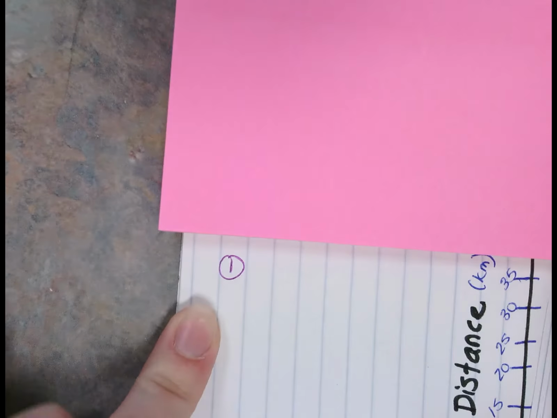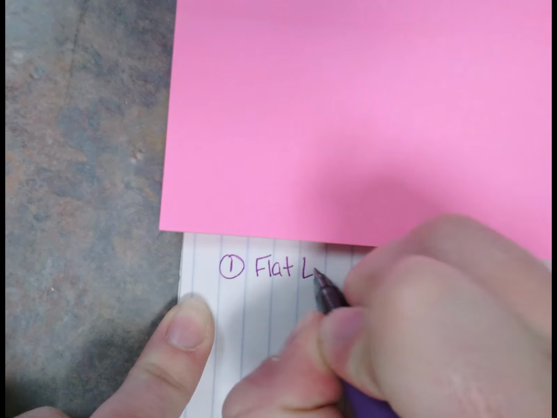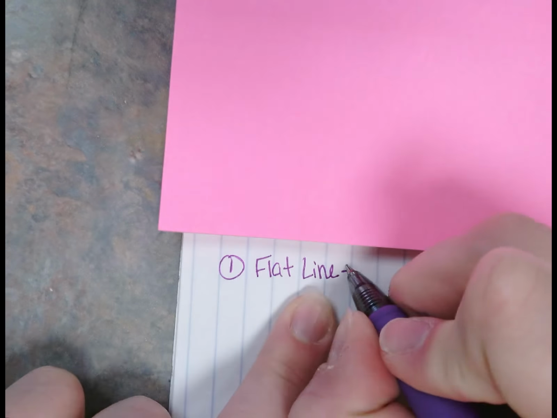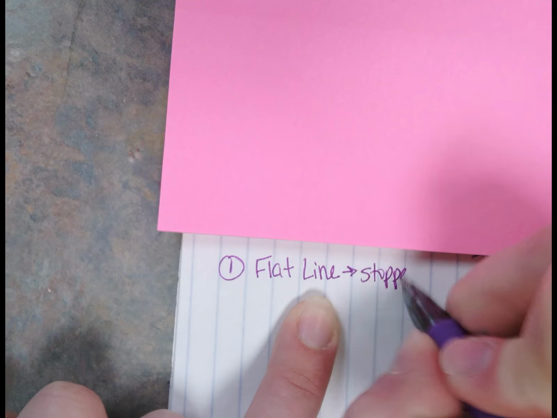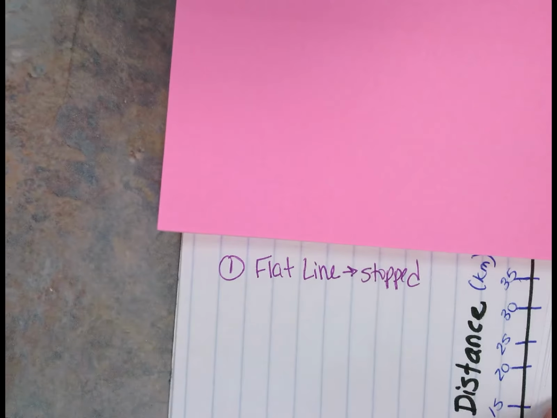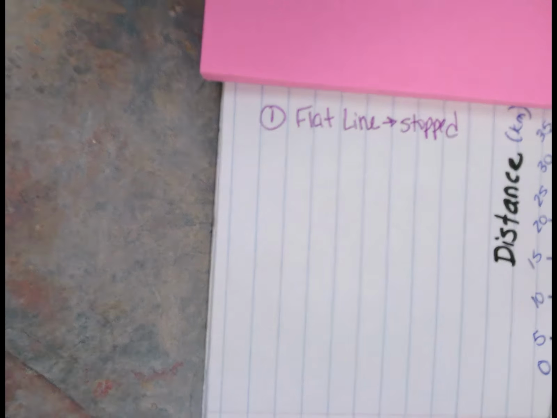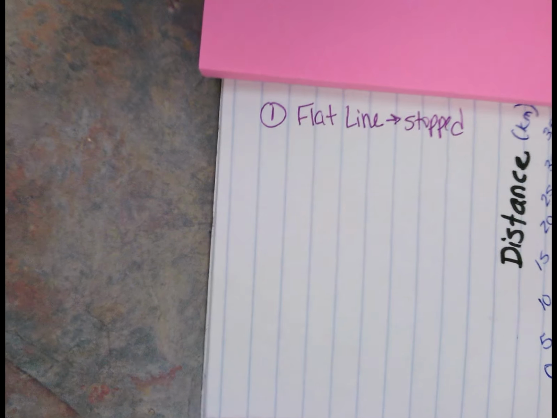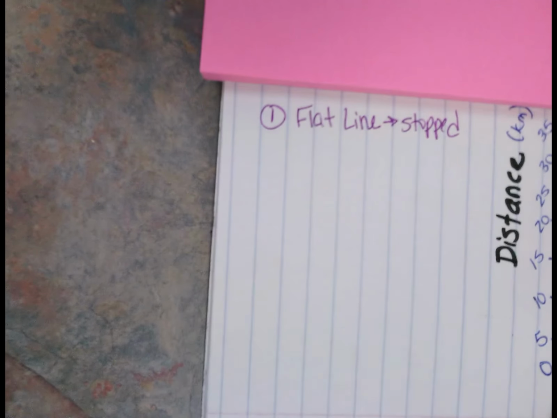The first kind of thing you might see is a flat line. Flat line means that there is no motion. It has stopped. And this could be a person running. It could be a boat, a train, a car, anything that's in motion. We could be talking about an asteroid hitting Earth. Once it flatlines, it's stopped.